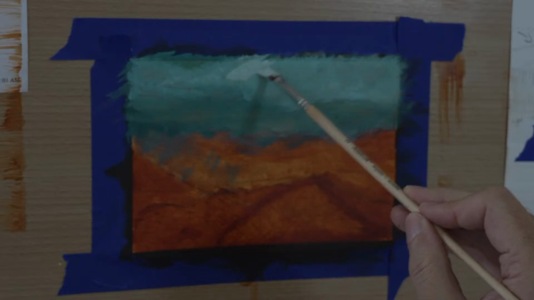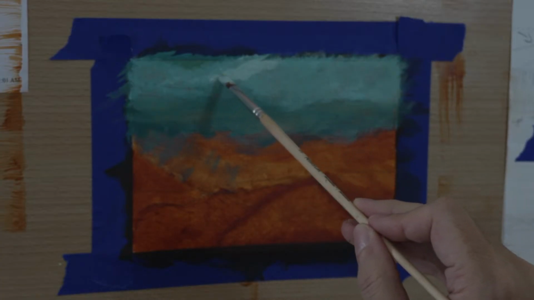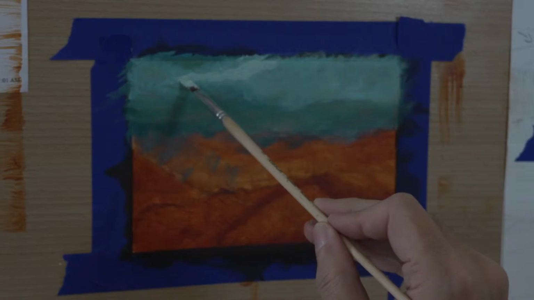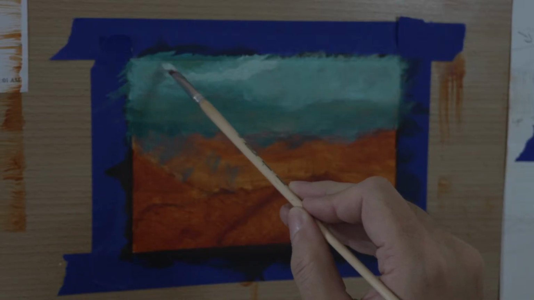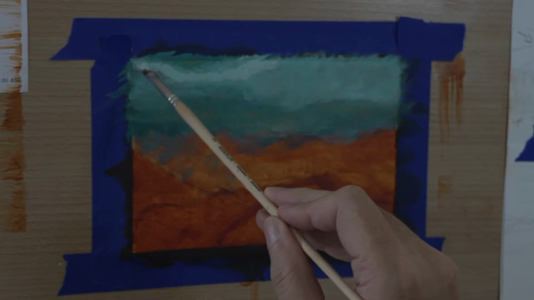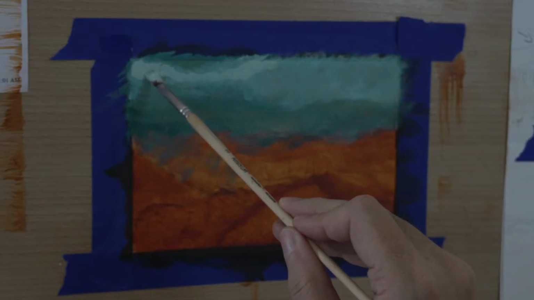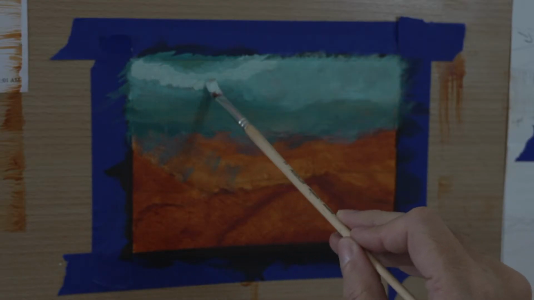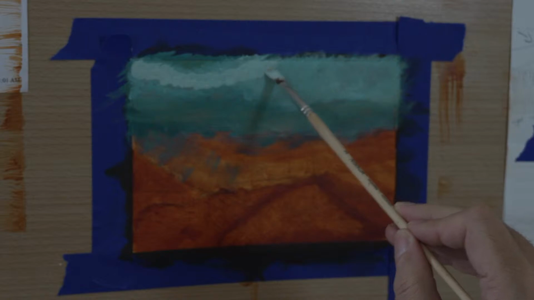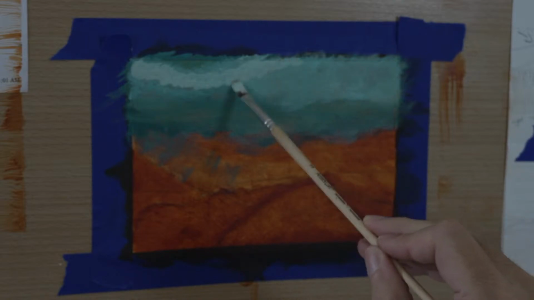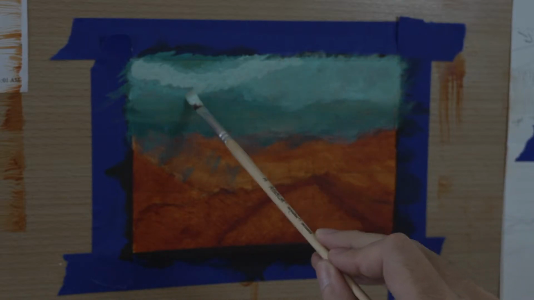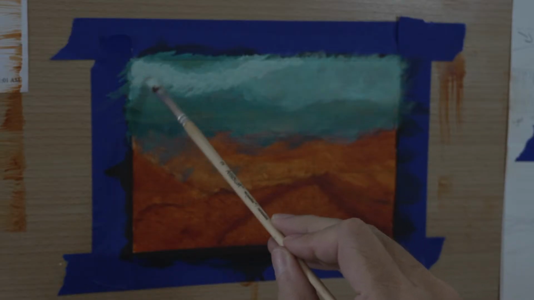Yeah, just like that. Really lightly work back through. Really lightly let our clouds take shape.